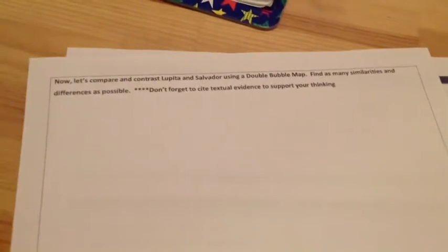Okay, what we're going to do now is move on to comparing and contrasting Lupita and Salvador using a double bubble map.